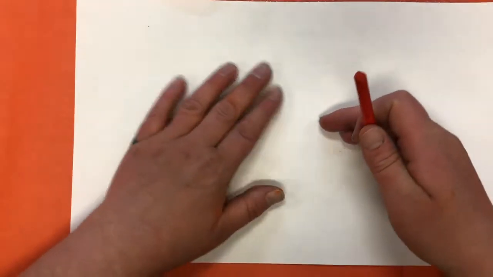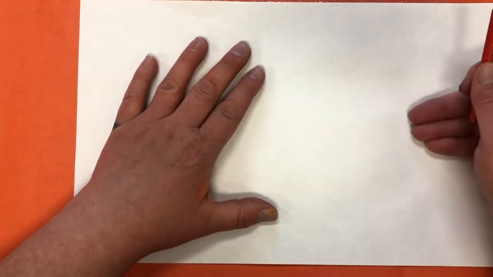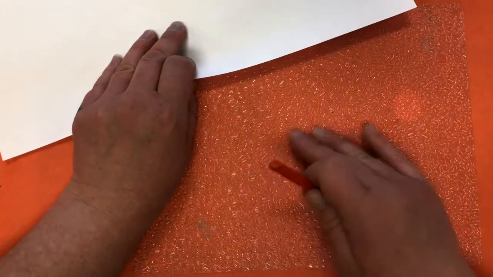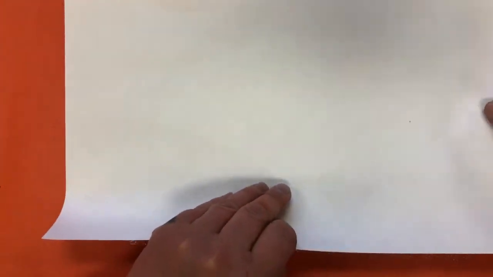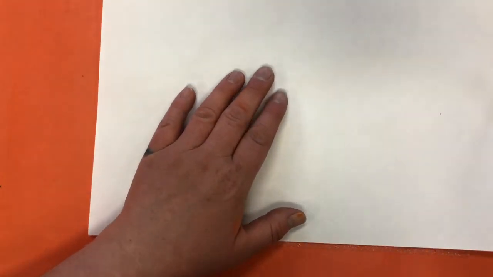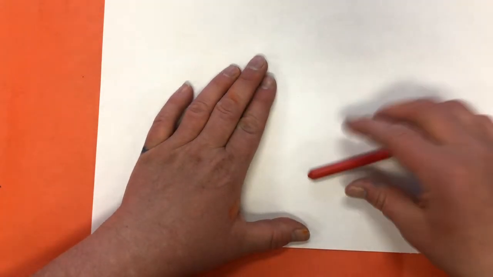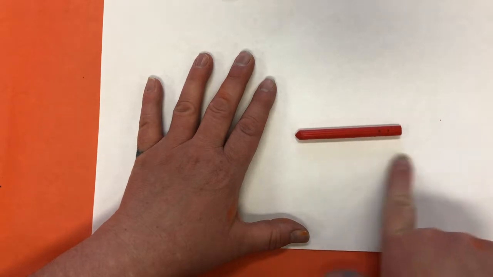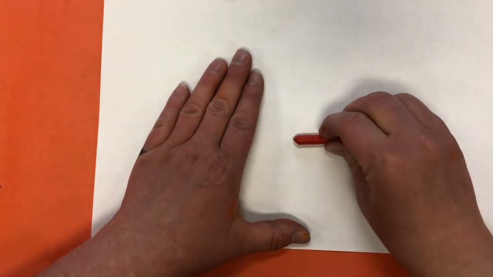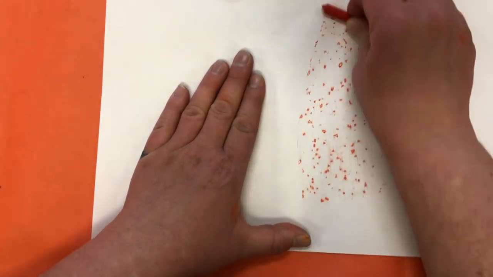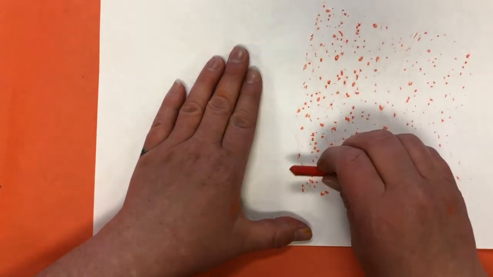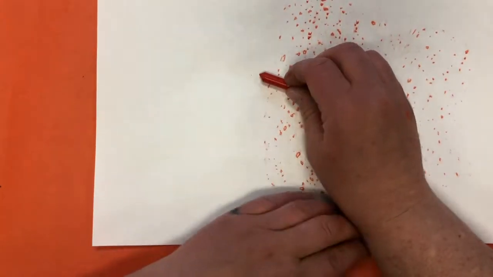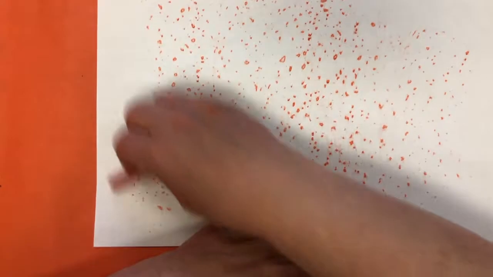Now we're gonna be creating some texture on our paper, but we're gonna go from texture you can feel to texture you can only see. Now, when you can only see the texture, that's called implied texture. All right, so to create the texture on your paper, you're gonna take a crayon and you're gonna lay it down on your paper, okay? And you're gonna press it into your paper and rub it across the surface of your paper.